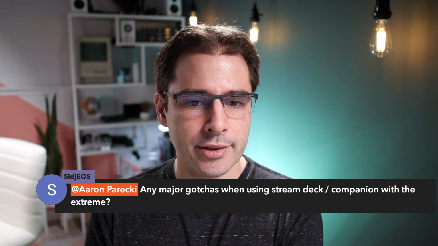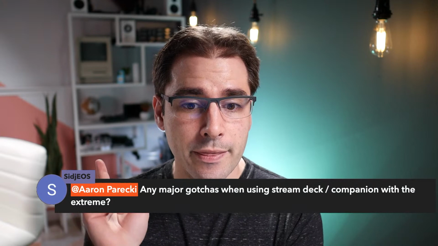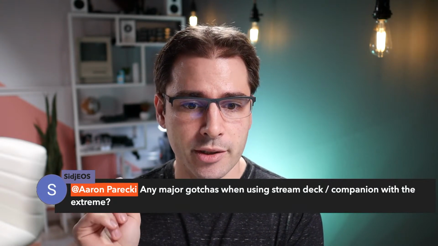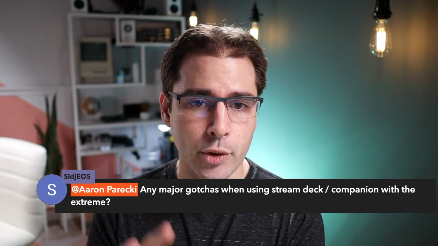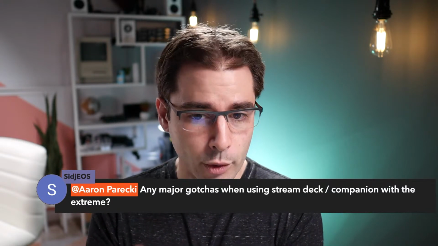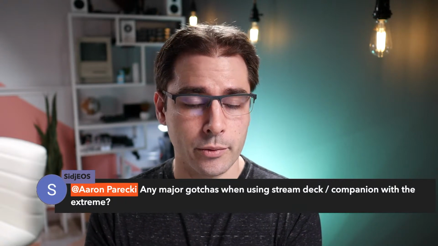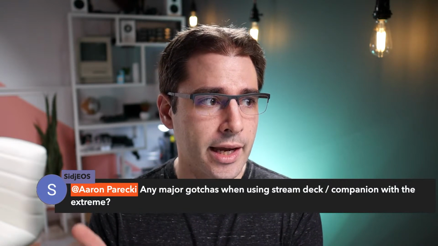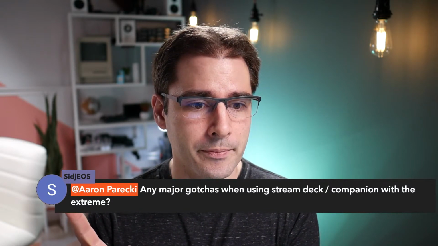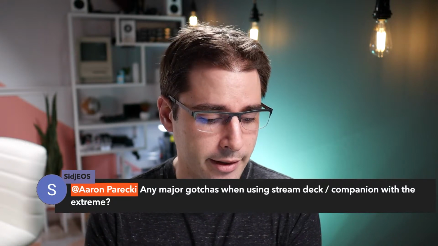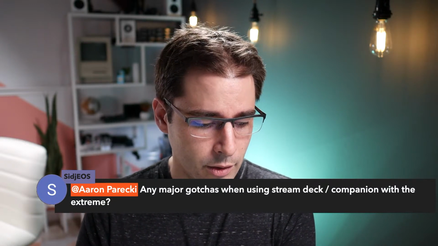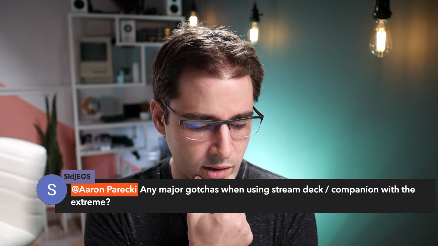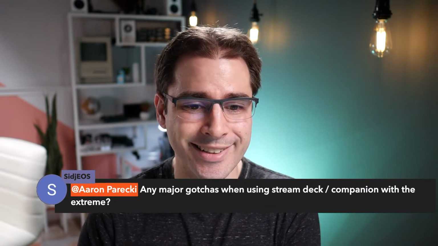Any major gotchas when using Stream Deck Companion with the Extreme? The Companion software, I think it was very recently just published the new version so that the Extreme is supported officially. It's always worked with it because you can just tell it's a generic ATEM and it'll work. Most things will work on it. But now it officially supports it, so that's great. No, it works great. I'm a big fan of that combo. No, I mean it's great.